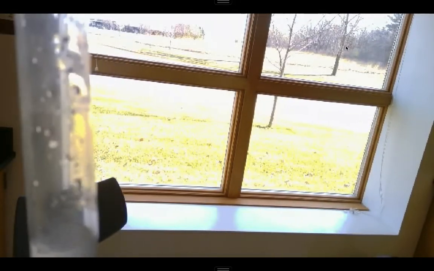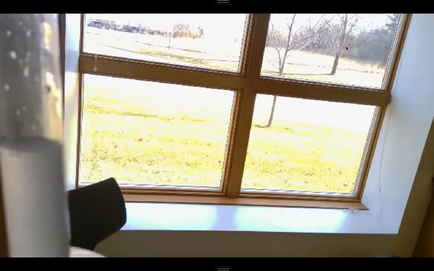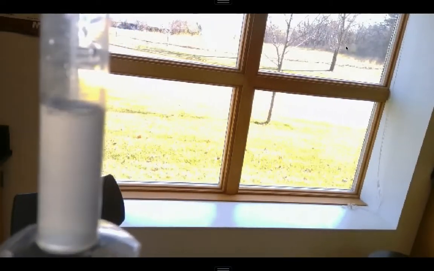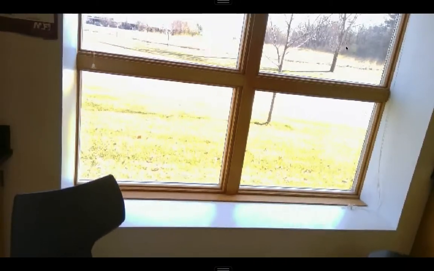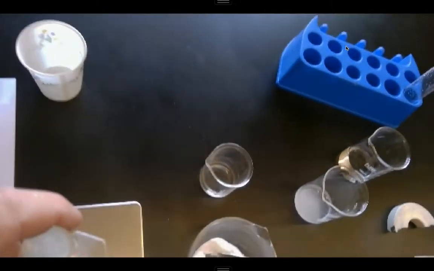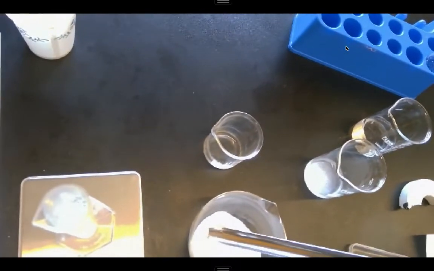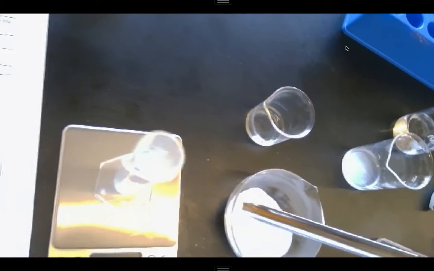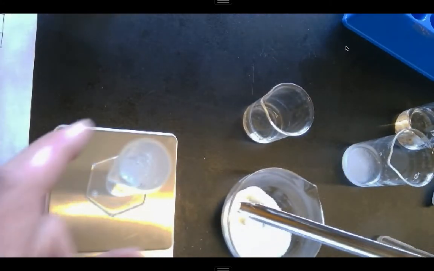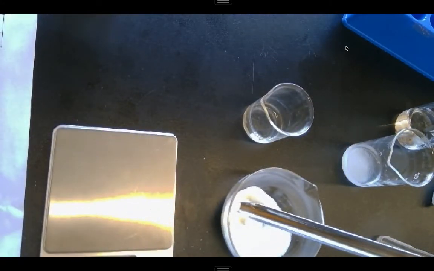And it looks like it maybe has, but just ever so slightly. Okay, notice that really the salt that I added very much just fit right back into the spaces between those water molecules. So my volume really is still at 10 milliliters.